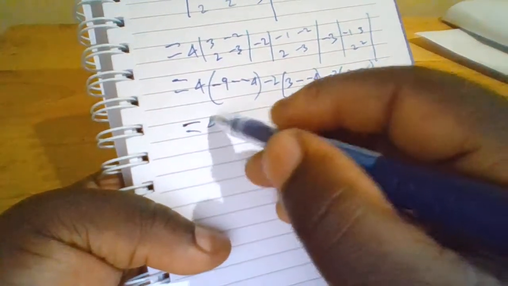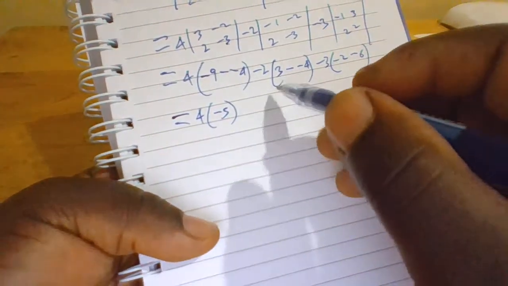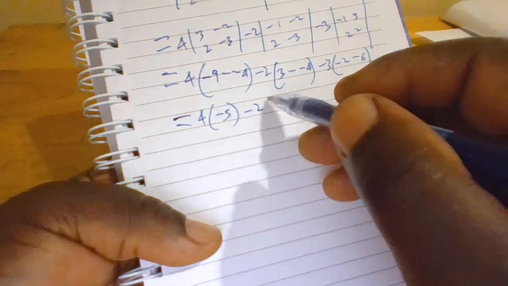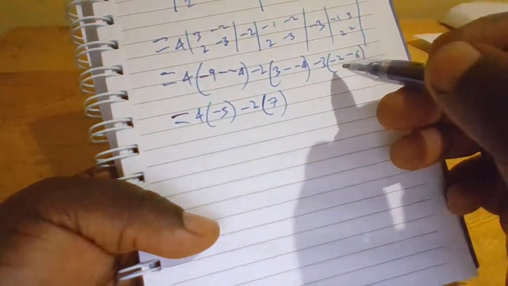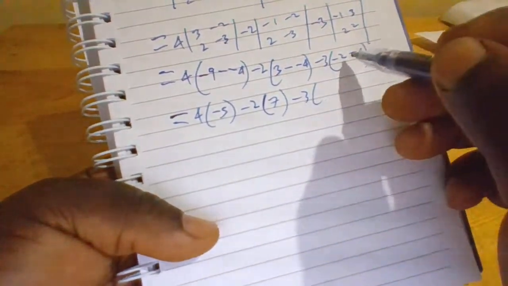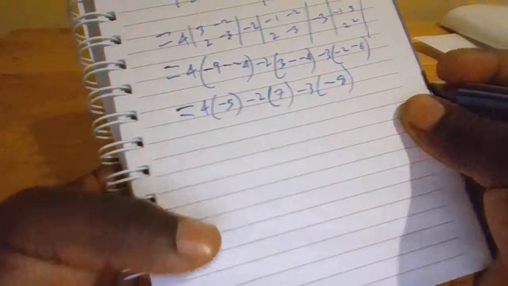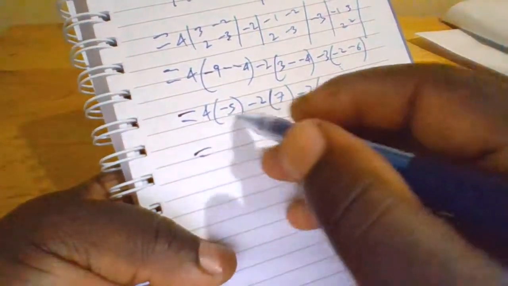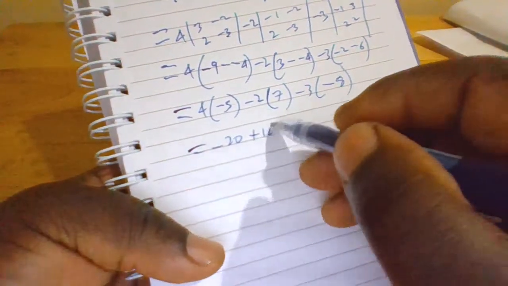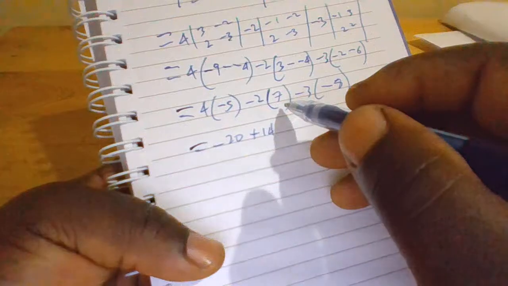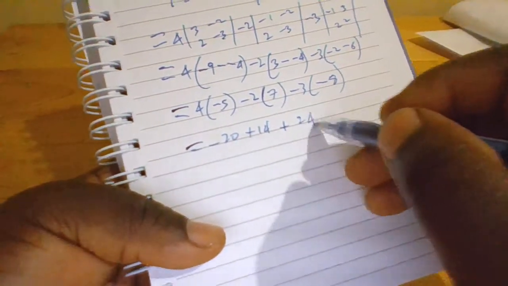This equals 4 into negative 5, minus 2 into 7, minus 3 into negative 8. This equals negative 20 plus 14 plus 24.